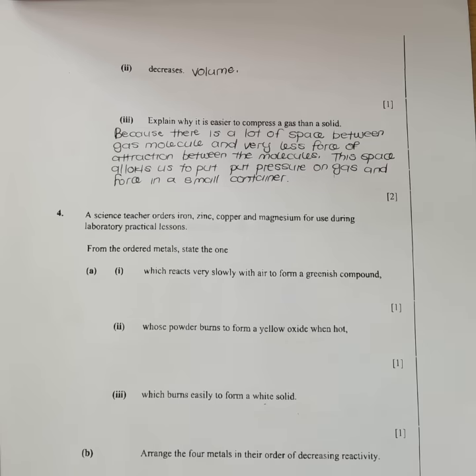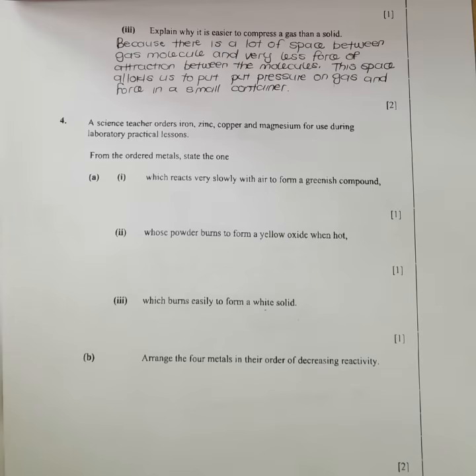Let us move on to number 4. Number 4 reads: a science teacher orders iron, zinc, copper, and magnesium for use during a laboratory practical lesson. From the ordered metals, state the one which reacts very slowly with air to form a greenish compound. So here our answer cannot be magnesium, because magnesium reacts violently with oxygen since it is high in the reactive series.